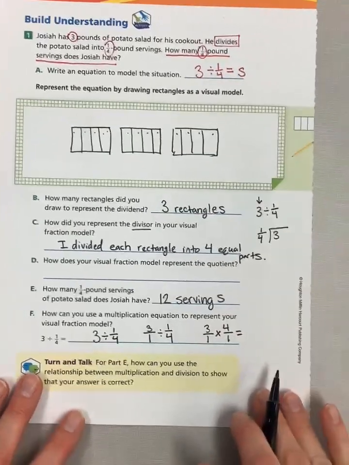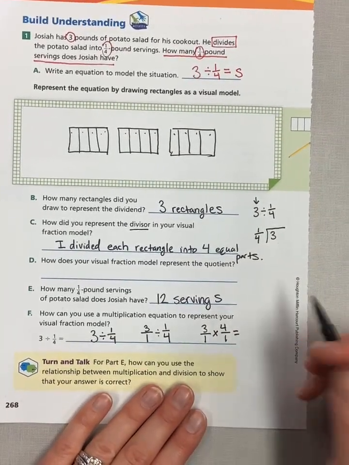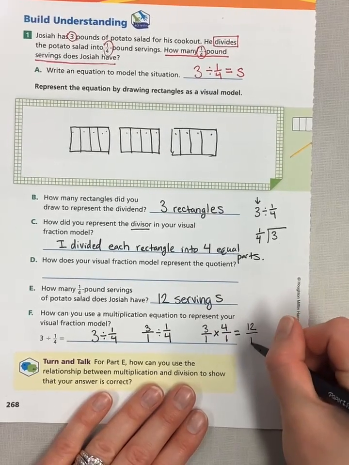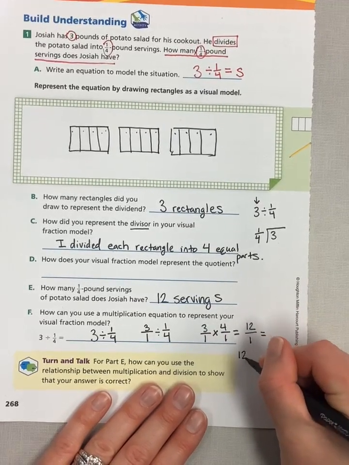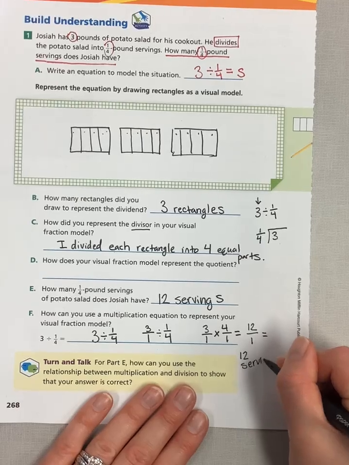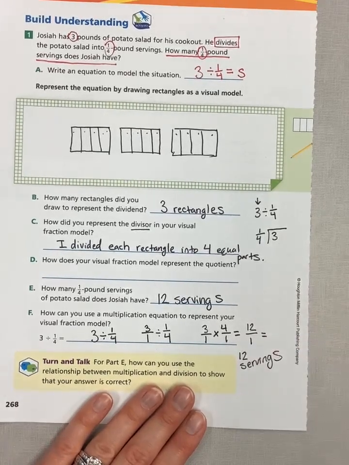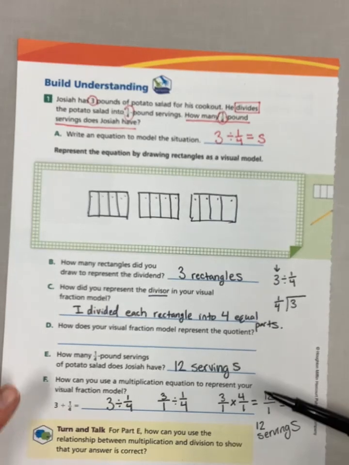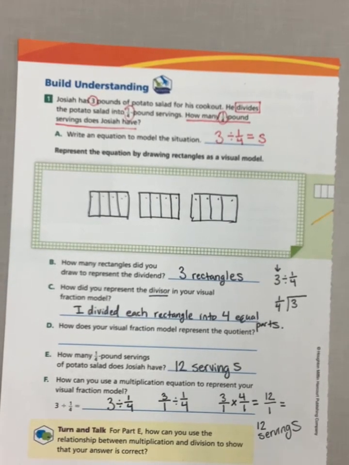Now this is simple multiplication. 3 times 4 is 12. 1 times 1 is 1, and that equals 12 servings. So what we've done is we've taken one problem, we've broken it down into pieces, every step that you need to do along the way.